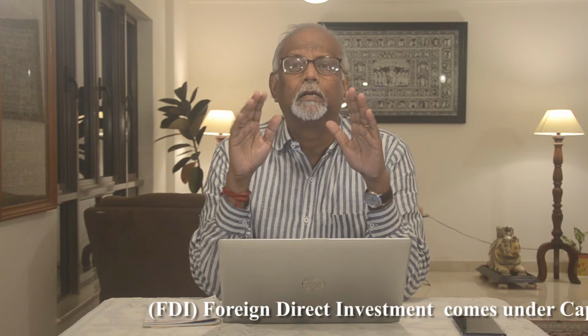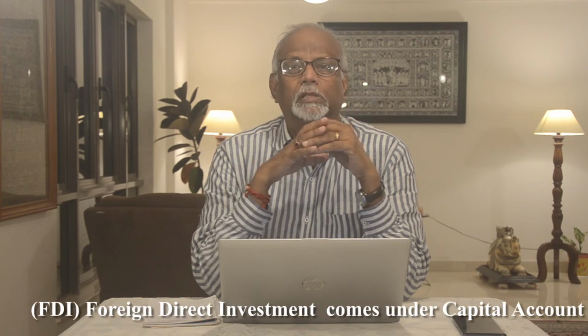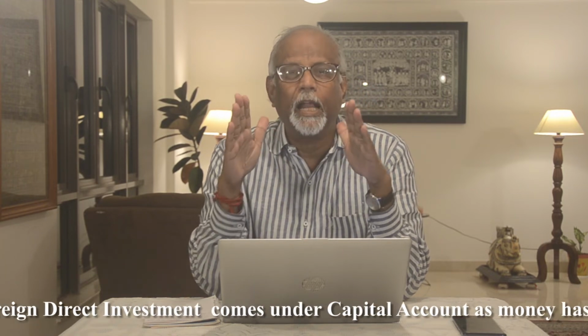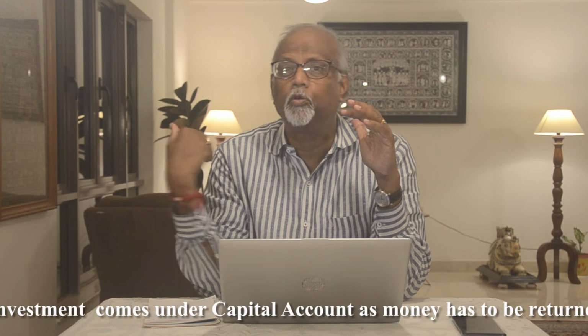Similarly, investment in the form of FDI, foreign direct investment, does not come under current account. This will come under capital account because you may have to return the money.